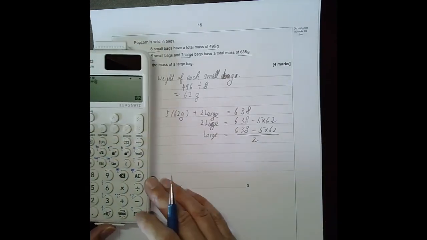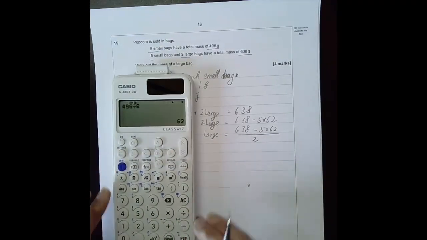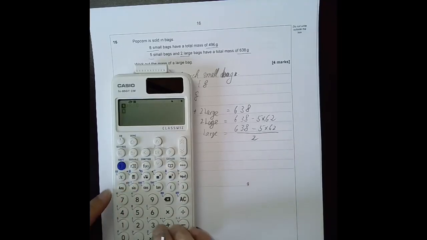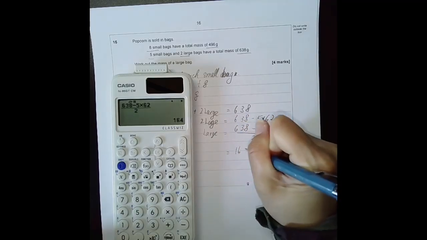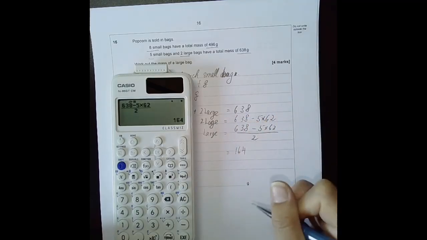Now I have the power of the calculator coming in. It's a fraction: 638 minus 5 times 62, divided by 2. Voila! So each large bag should equal 164 grams.